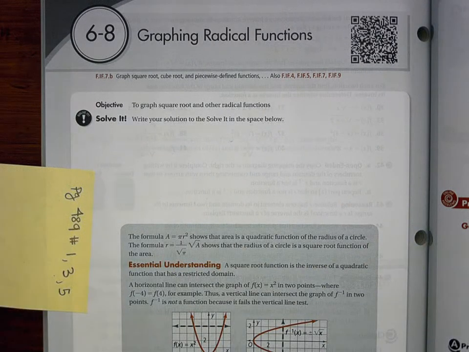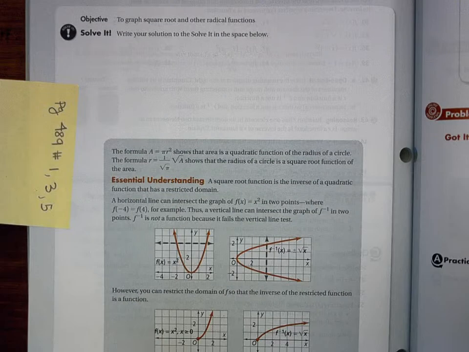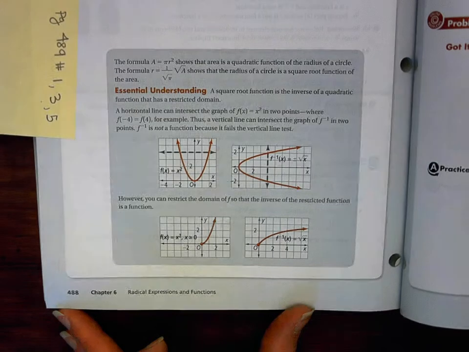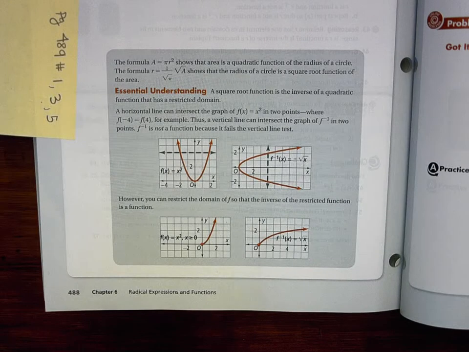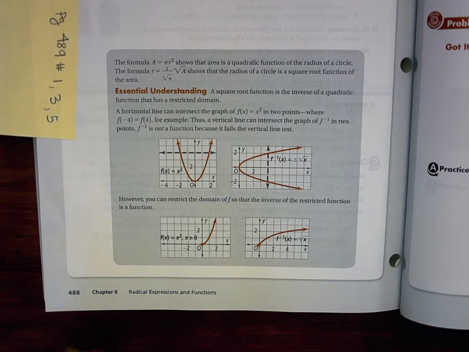So one of the things that is in this lesson that we're not going to do is graphing cube roots. We're just going to be doing graphing the square roots. So we haven't done any of the cube roots, so we're just going to be doing the square roots. If you take a look at the essential understanding down here, part of this involves inverse functions, which is a piece that we're skipping and going back to. So just kind of a general idea.